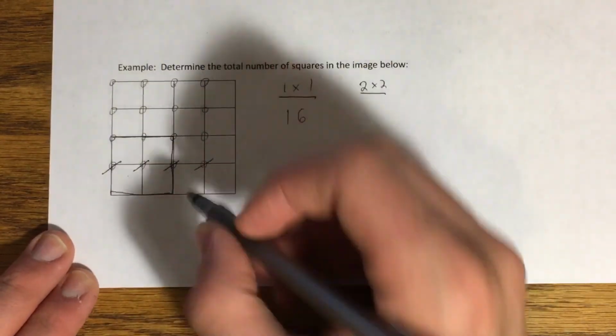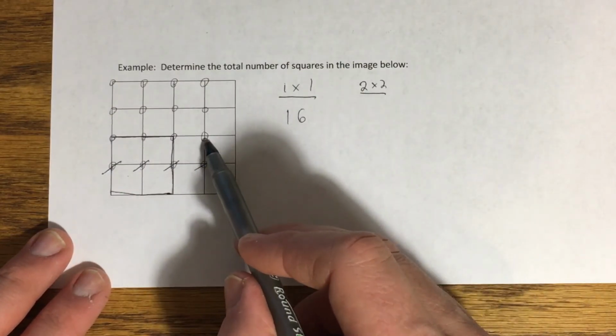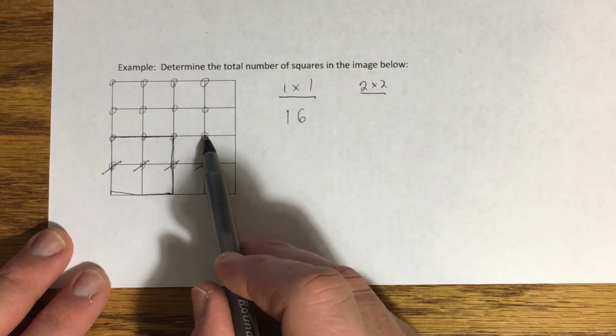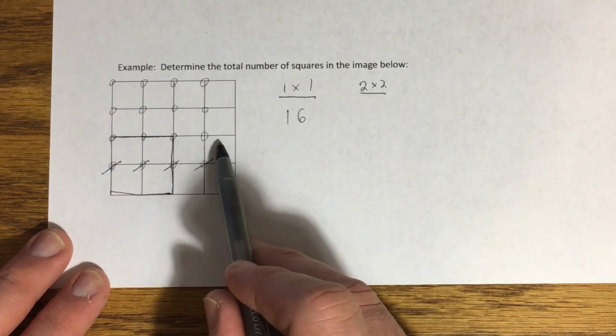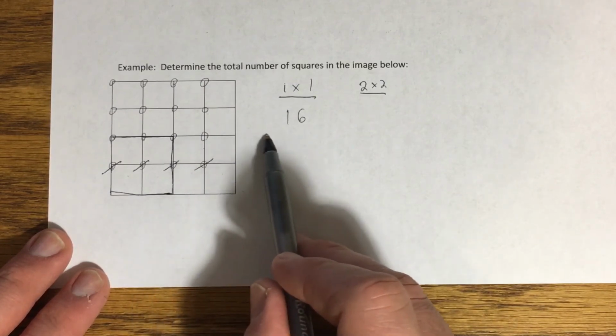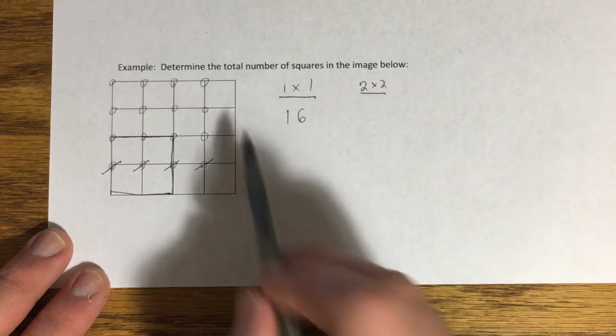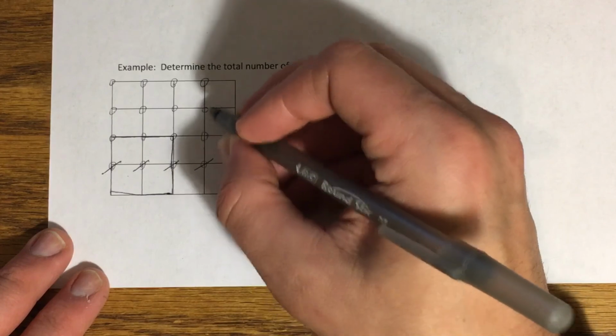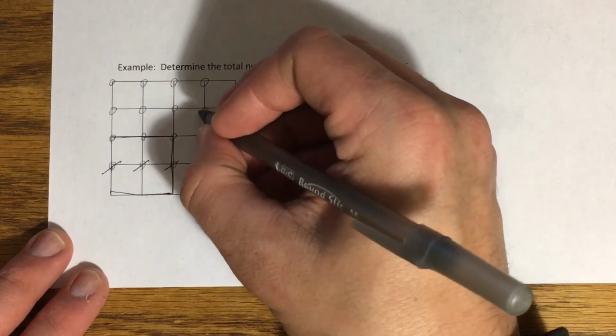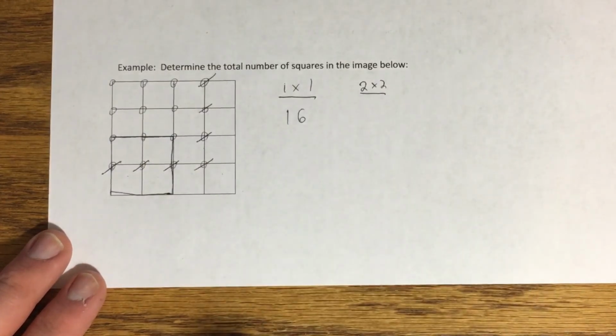No, none of them can, because if this was the top left corner, the rest of the square would have to extend to the right of it. I have 2 squares here, but I'm missing the 2 squares that would have to be over here to complete that 2x2 square.